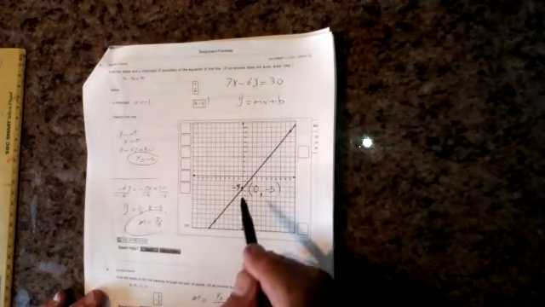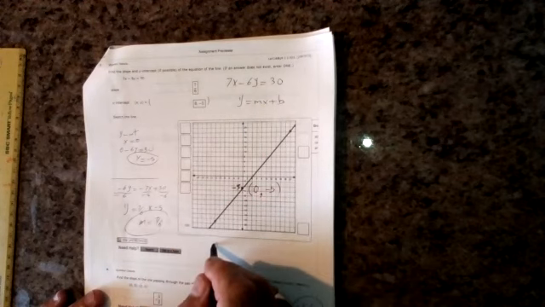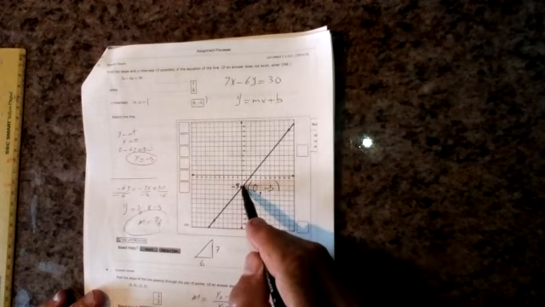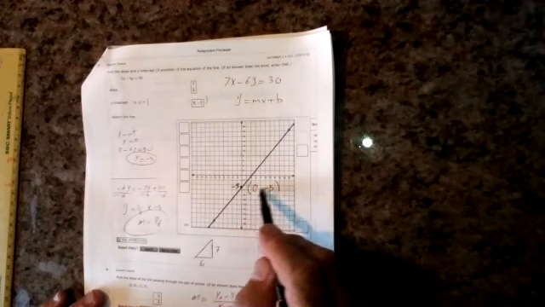And to graph it from here, remember 7 over 6 means this is 7 and this is 6, okay? So what you do is from this point, you just go 6 and go up 7 to find another point and then graph it.